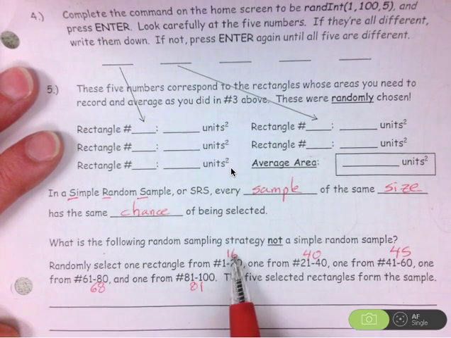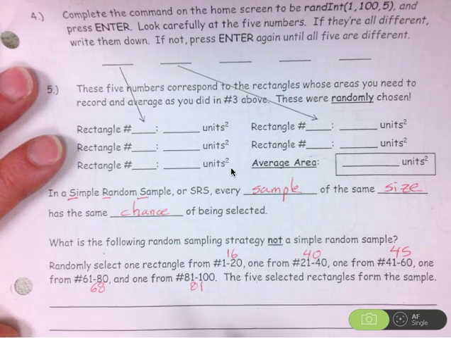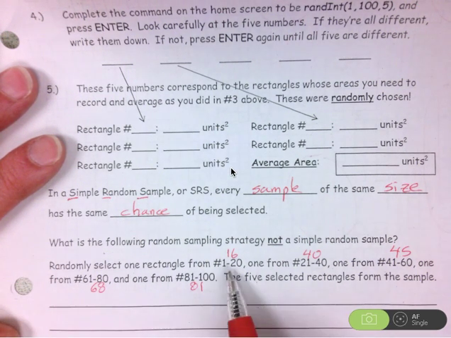So this sample, 16, 40, 45, 68, 81, that sample had a chance of being selected. Well, I can think of a sample very easily that has no chance of being selected. Can I randomly get, using this method, rectangles 1, 2, 3, 4, and 5? Well, no. Rectangles 1, 2, 3, 4, and 5 represent a sample of size 5 from the entire population, but using this random selection method, it is impossible to get 5 rectangles whose numbers are from 1 to 20.